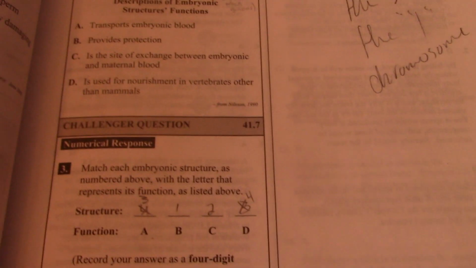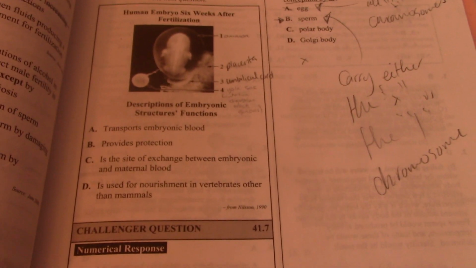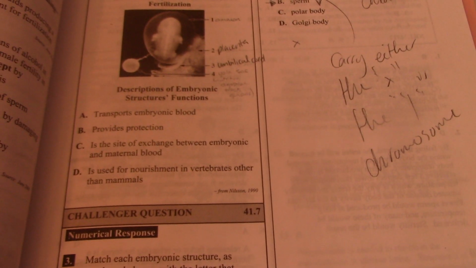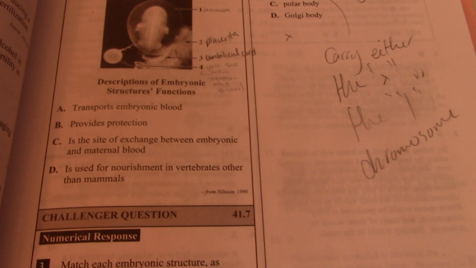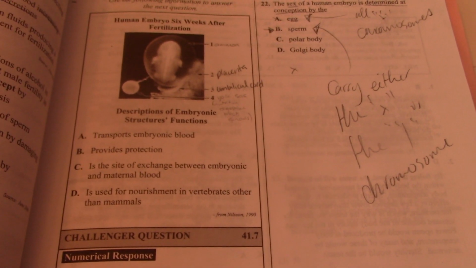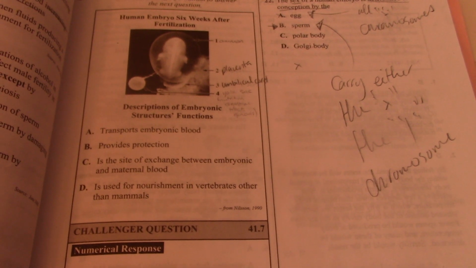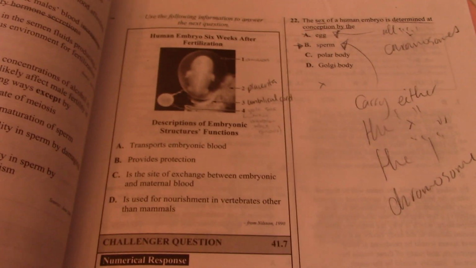All right. So the blood gets transferred from the embryo into the mother and out. Right. Wastes move back and forth. And then D is used for nourishment in invertebrates other than mammals. That's your yolk sac. So take a look at that. 3, 1, 2, 4 is the answer to that. That's not as easy as it looks. You've got to take a look at that a few times.